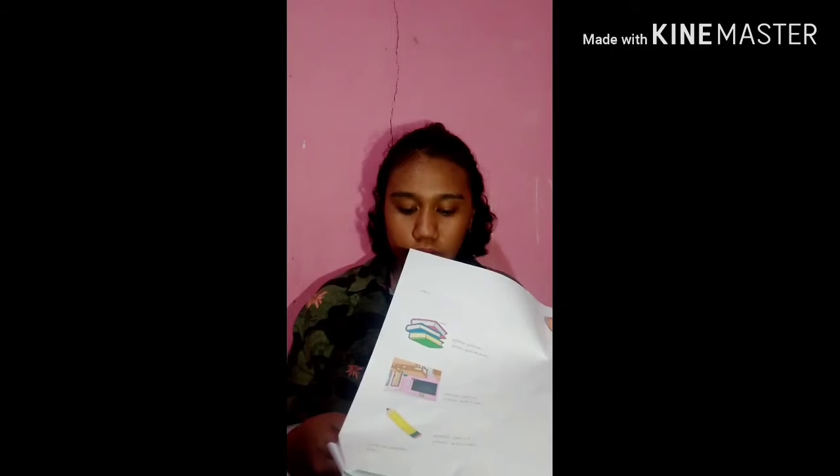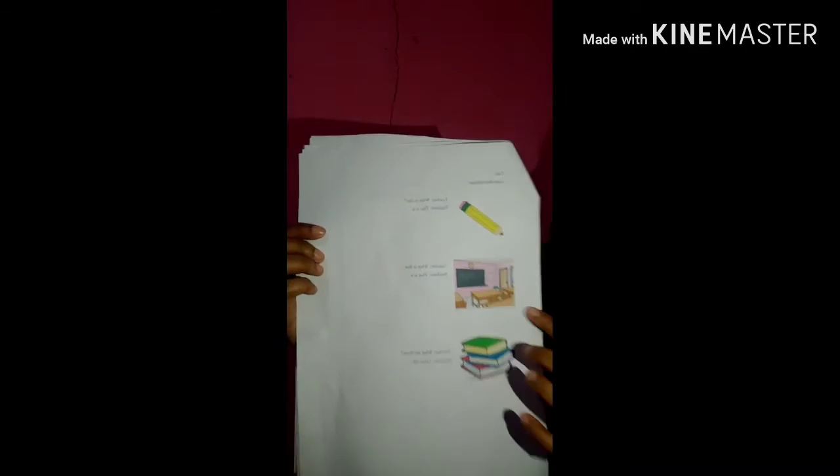The next task is learn the dialogue. Like I said in my indicators, the students are able to distinguish the use of this and that, these and those. So task 2 will be about this, those, and so on. You can see this is task 2.